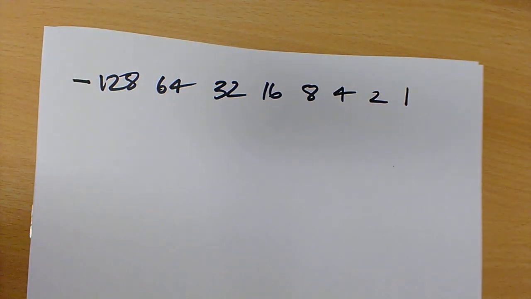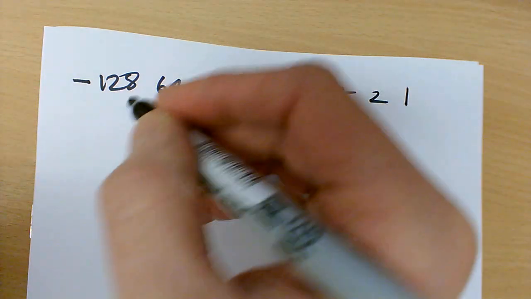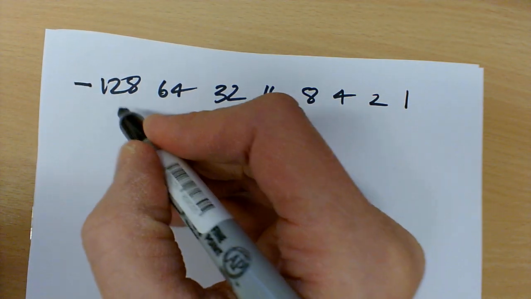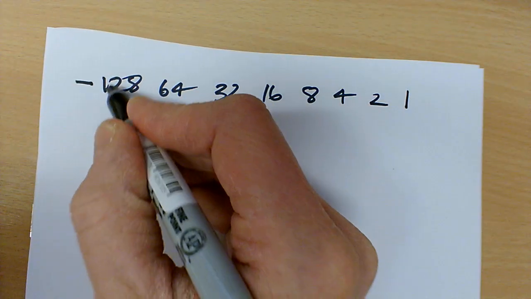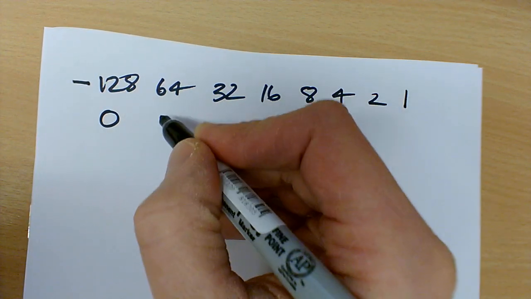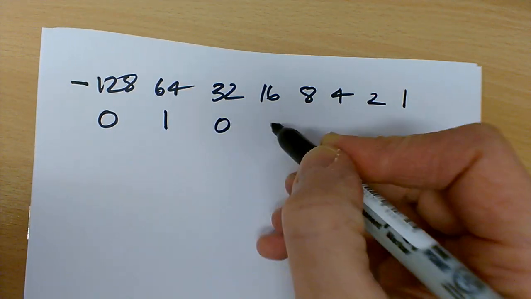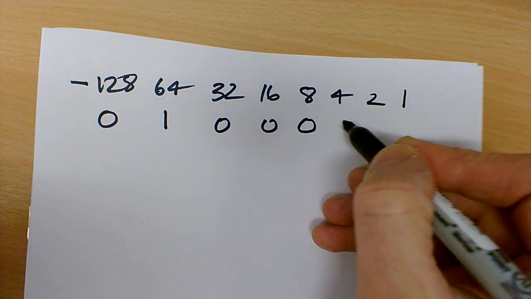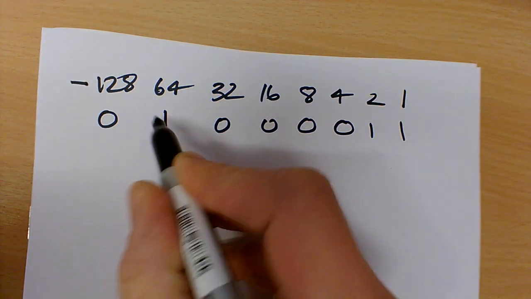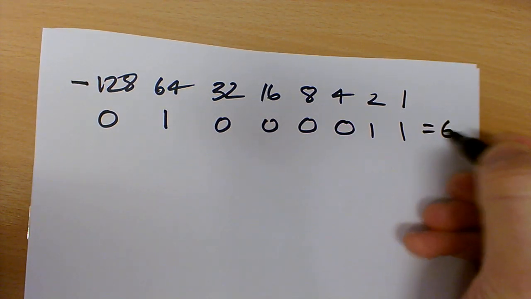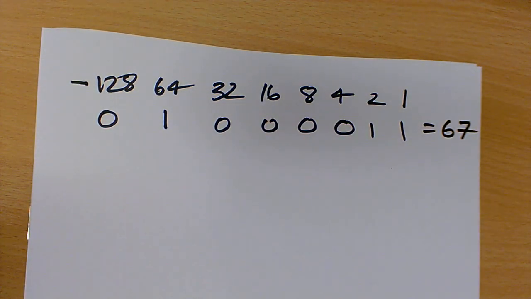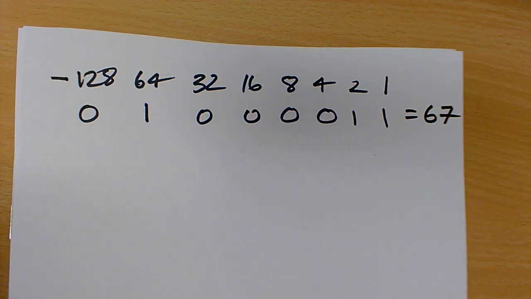So let's do a positive number first of all. Let's go for 67, just positive 67. So just same as ever. I don't want one of those. So I'll have a 64 and a 2 and a 1. 64 plus 2 plus 1 makes 67. Standard stuff. What if I want a negative number?